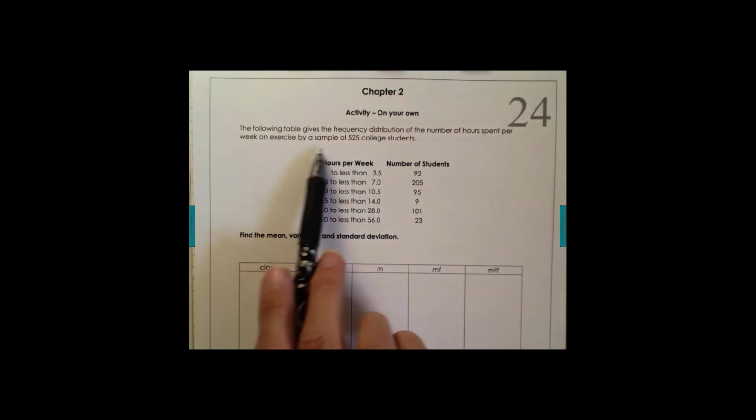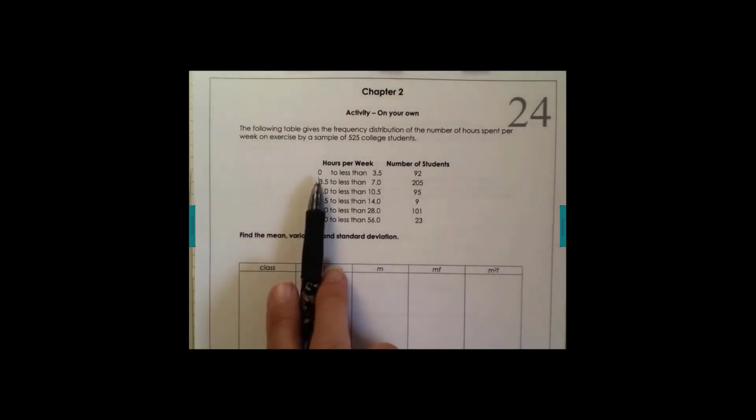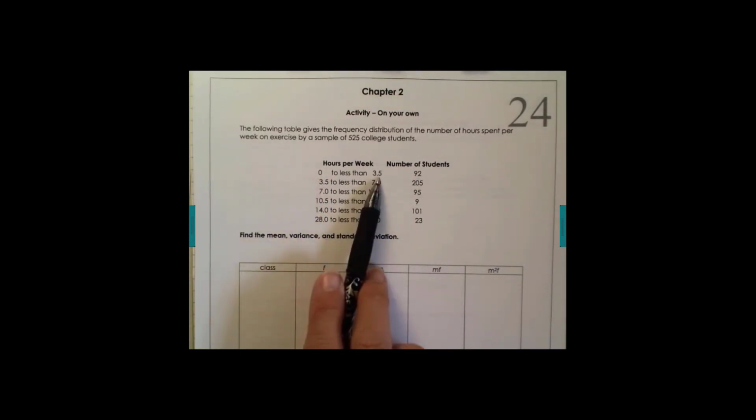Because we've been working with population data, and I want you to get a chance to try your hand at sample data, I've given you another on-your-own activity on page 24. Now this is a sample of 525 college students. Note sample, so you're going to have to use your sample formulas when you do this one. These are your groups, so it's going to be 0 to 3.5, 3.5 to 7 is what you can use, and these are your frequencies. Calculate the mean, the variance, and the standard deviation for this sample of data.